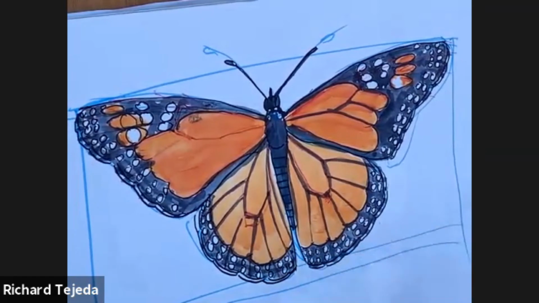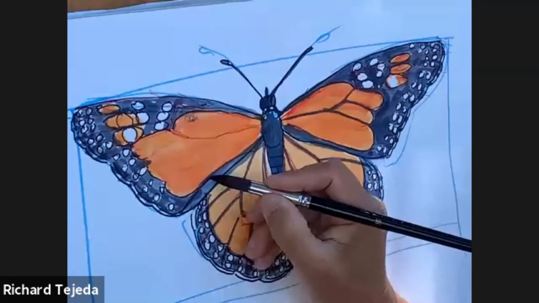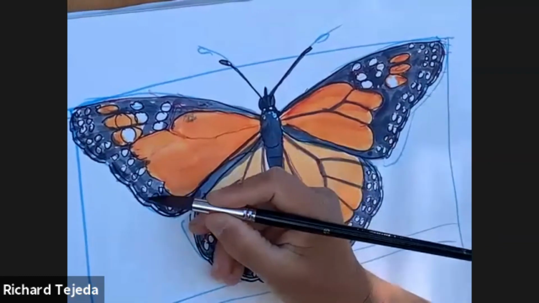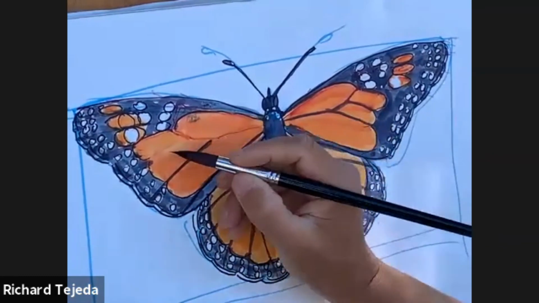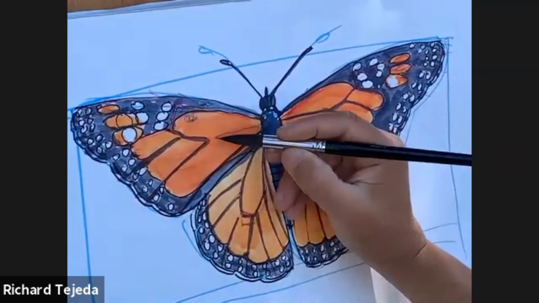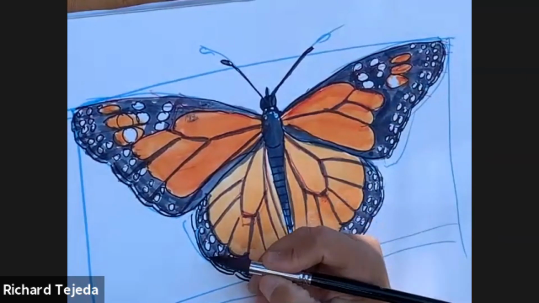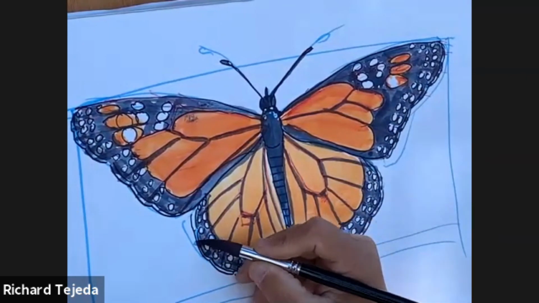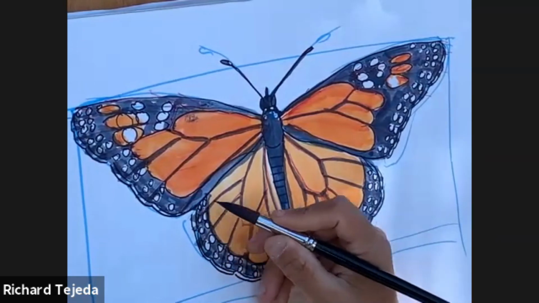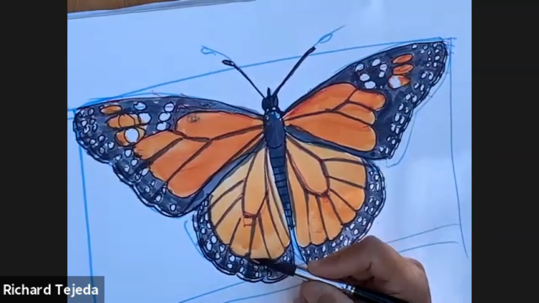And this is, for me, just getting the basics down. And then I add to it the shadowing and all that. That's a monarch. That is a monarch. Wow, how beautiful.